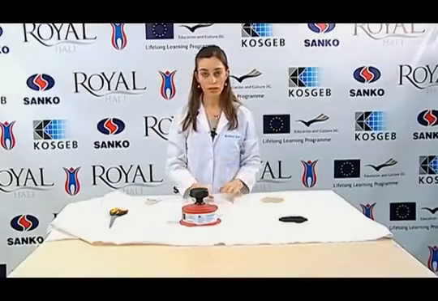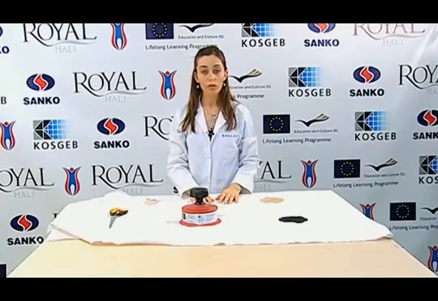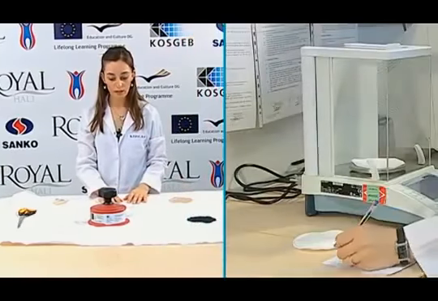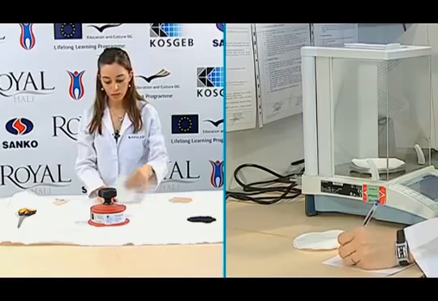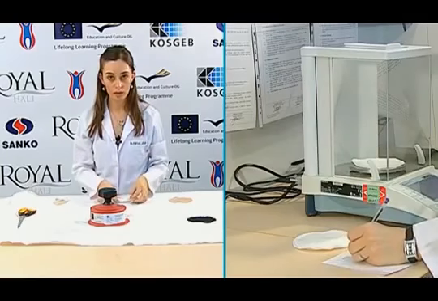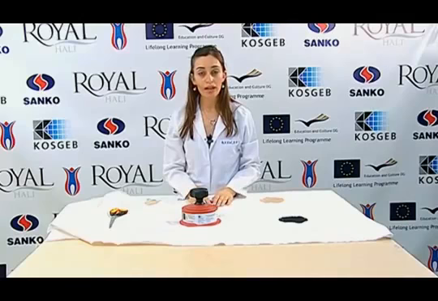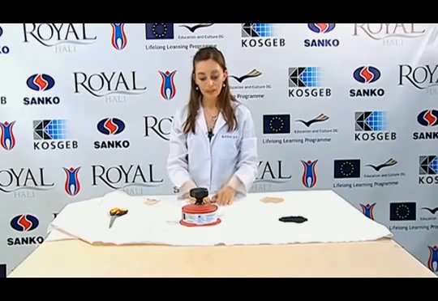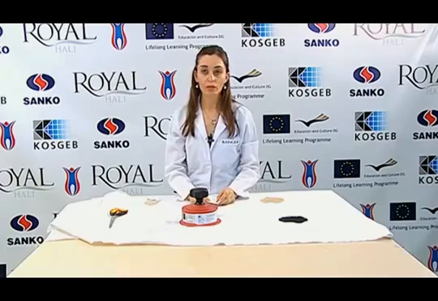After 5 test samples have been cut, the next task is to weigh them on the precision balance. After they have been weighed on the precision balance, the arithmetic mean of the obtained values is taken. This mean gives us the value per unit of the 100 square centimeter area. Thus, we need to multiply the obtained value by 100 in order to calculate the weight per meter of the fabric in terms of grams per square meter.